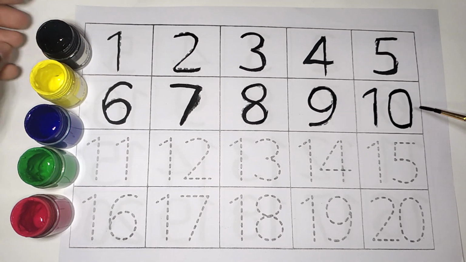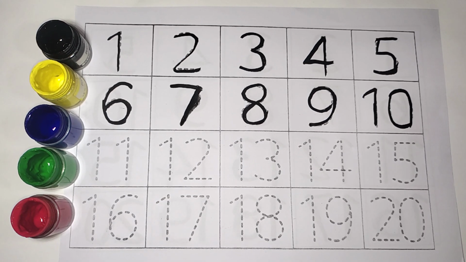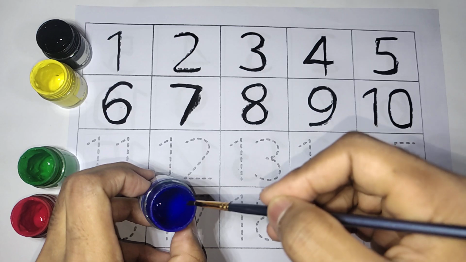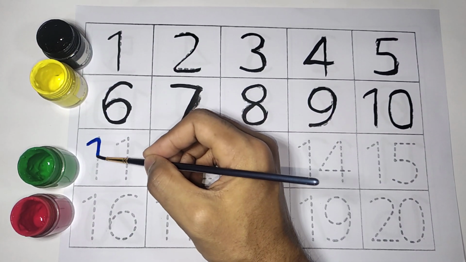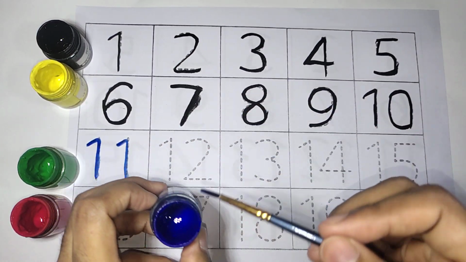Now we use the color of blue and draw 11. Now we use the color of blue. The number of 11. Kids, the next one is 12.